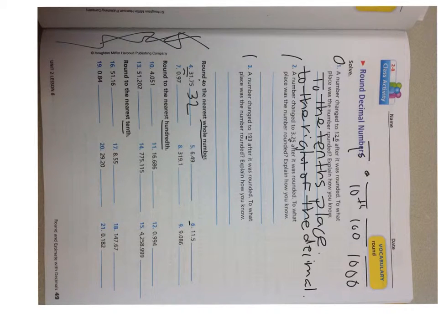Okay, let's do one more of those together. Let's look at 11 5/10. Our whole number is 11 because it's to the left of the decimal. We have a 5, and remember, if it's 0 to 4, you stay. If it's 5 to 9, you go up. So that 5 is going to go up. So my whole number, instead of 11, is now 12. Remember, on these ones, your answer should not be a decimal. It should be a whole number.